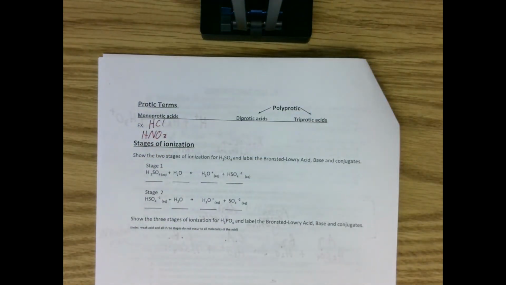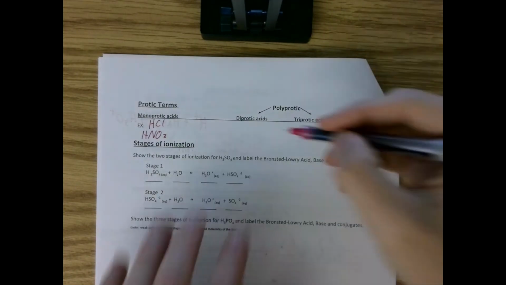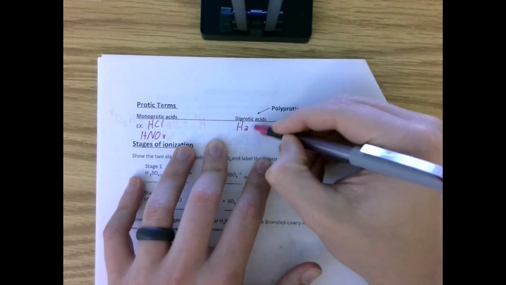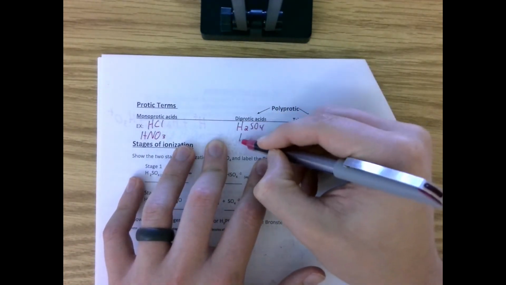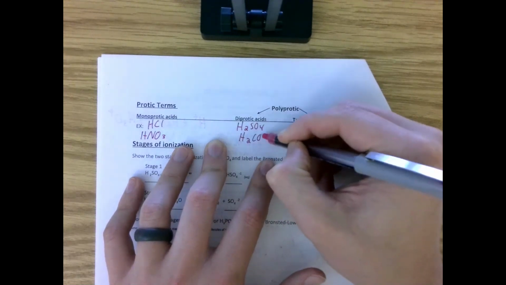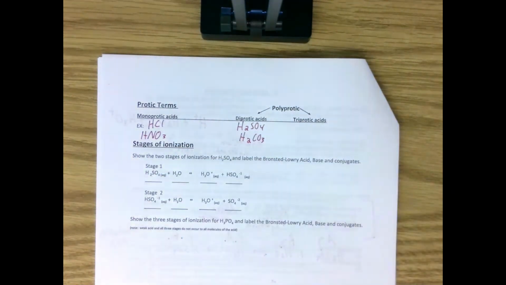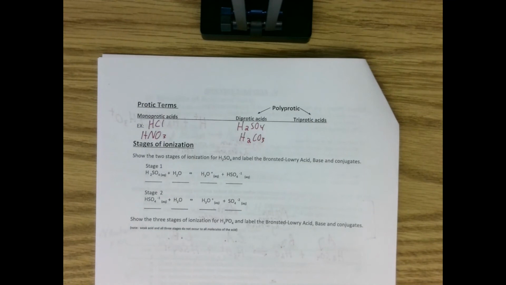So then polyprotic acids have two major categories we typically see. You'll see diprotic and triprotic acids. So what is an example of a diprotic acid? Sulfuric acid. You also see carbonic acid, H2CO3. So then for triprotic acids, there's really just one common example. What's the common example of a triprotic acid? Phosphoric acid.